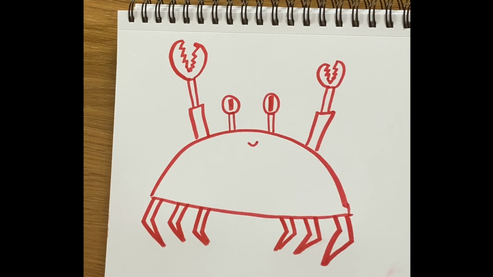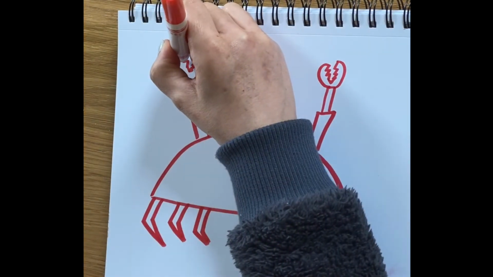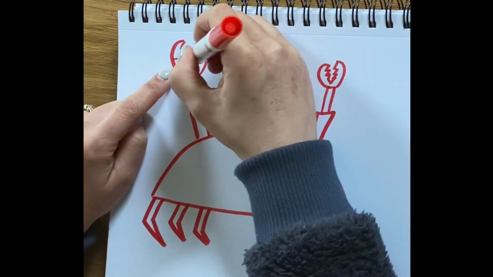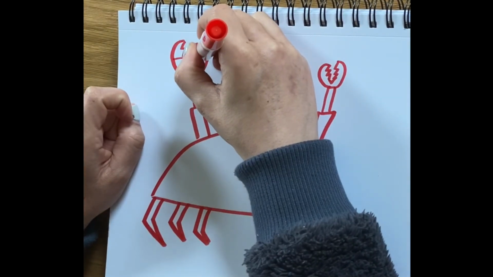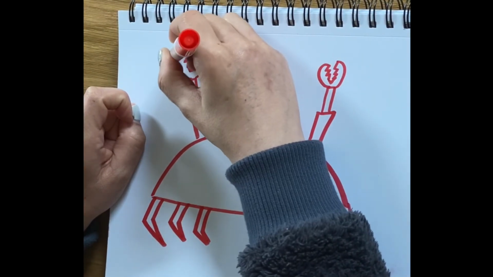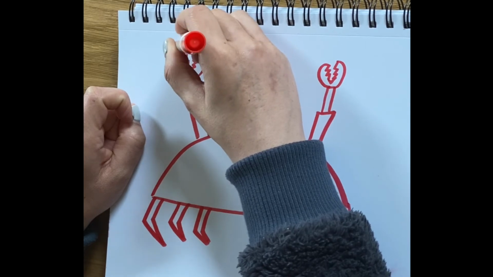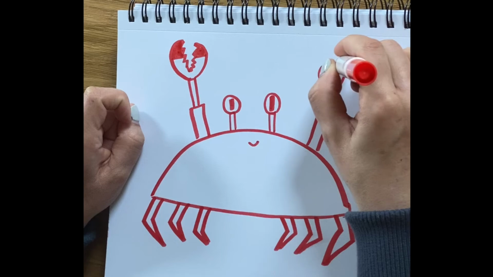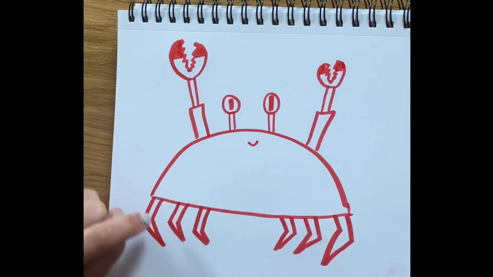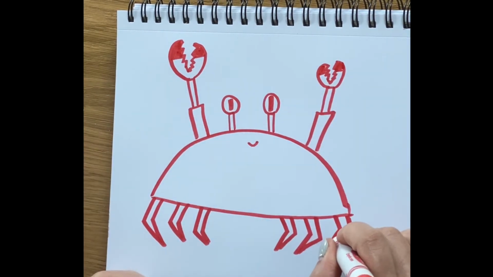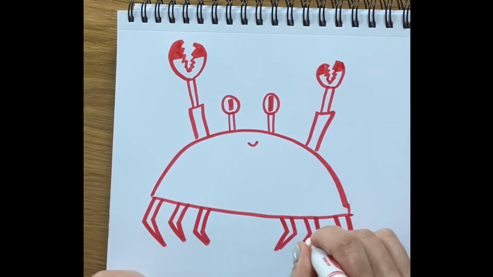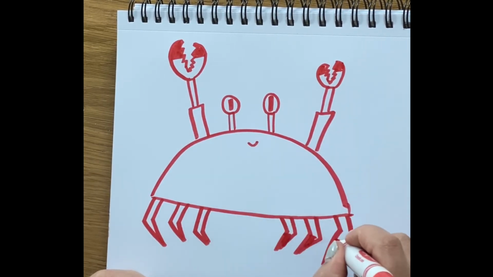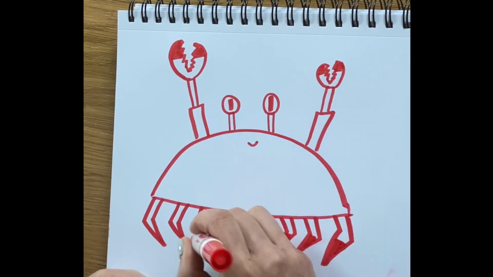Then you can add some little decorations. I noticed on the crabs, some of the crabs have a colored claw on half of it. So I'm gonna draw a line halfway through the claw. I'm going to color it in. I'm gonna do it on both claws. I also want the bottom of the feet to be decorated, so I can color them in. You don't have to use the same color. You can use a totally different color if you want.